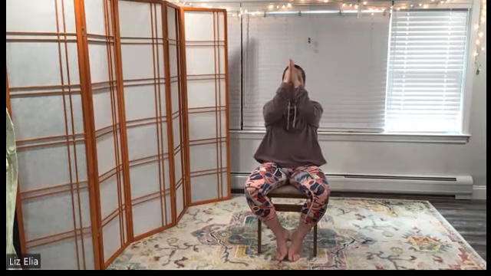Bring your hands together and put your thumbs up on your forehead center. Just feel the pressure of your thumbs on your forehead, silencing the mind, relaxing the mind.